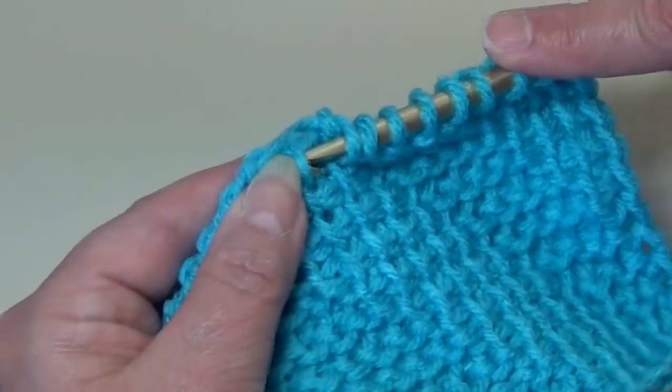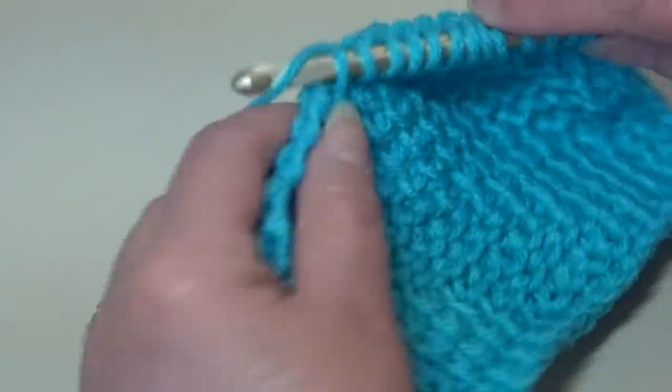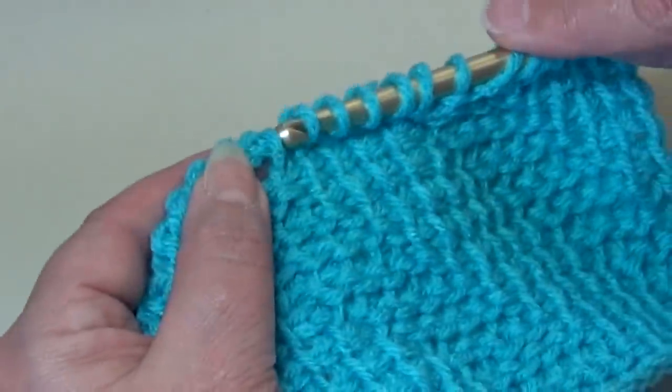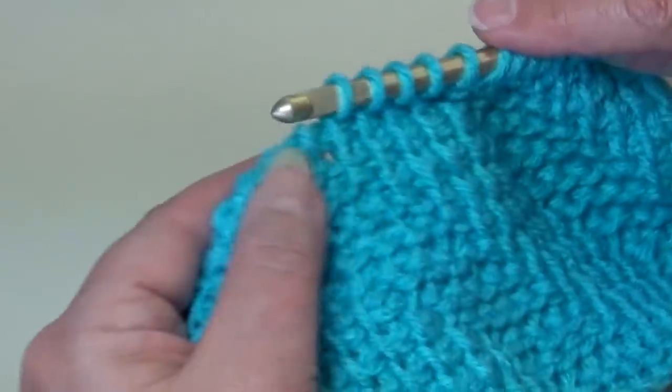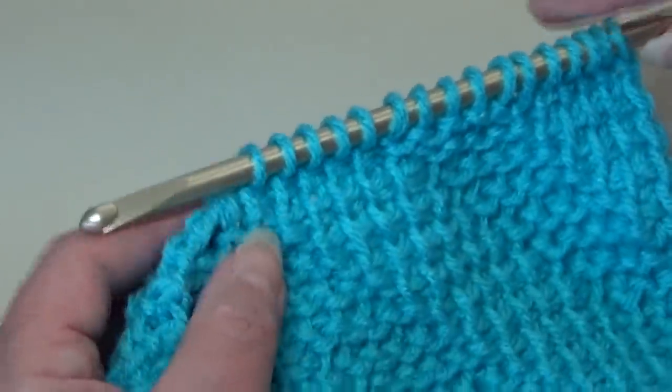Insert into that next vertical bar, work a simple stitch. That's 1, 2, 3, 4, and 5. And that is the end of the repeat.